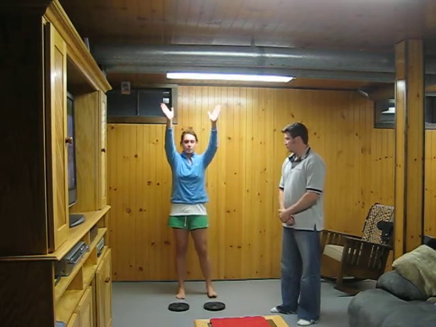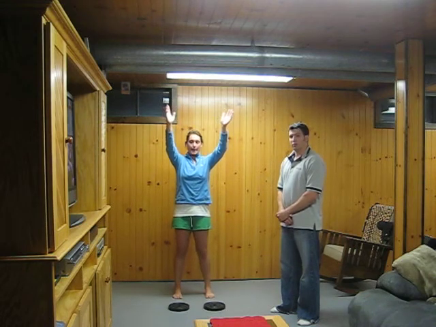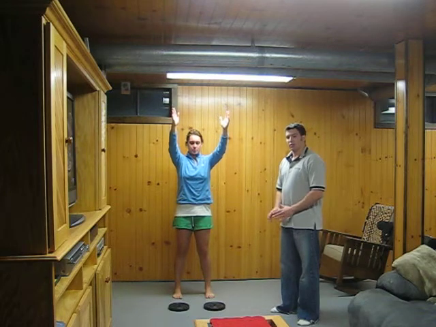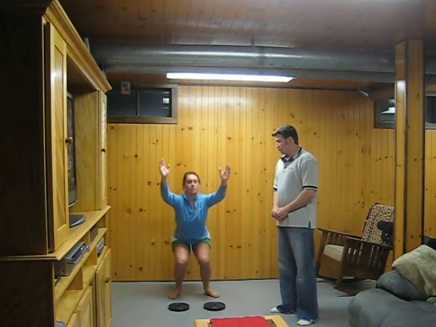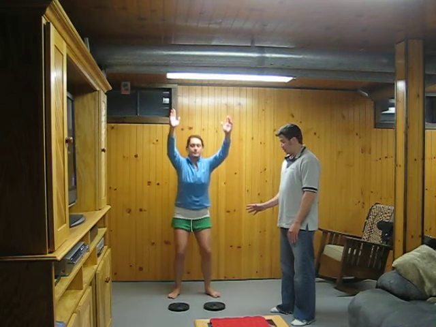Now to demonstrate the overhead squat, Jen will place her hands above her head, feet shoulder width apart, and feet straight forward as if she was standing in skis. Jen's going to perform 3 repetitions. While she does this, we're looking for major compensations that exist in her kinetic chain.